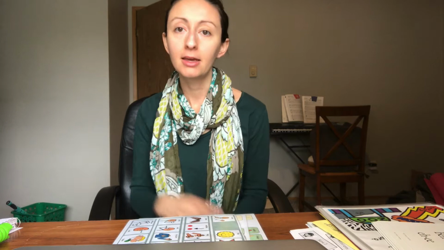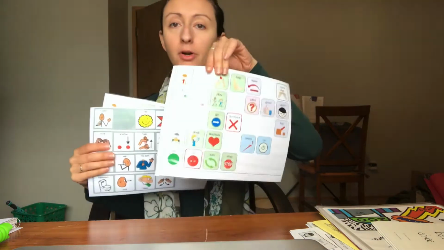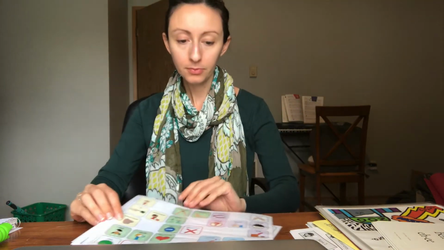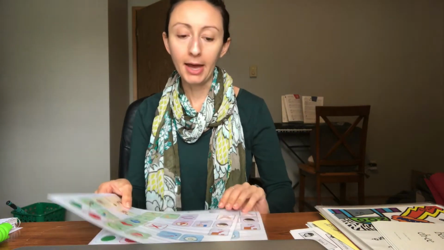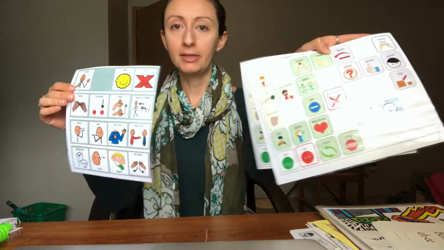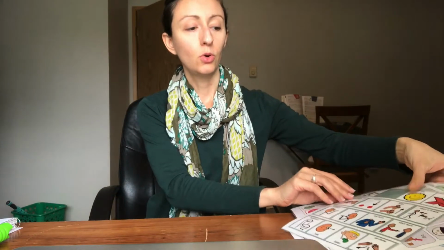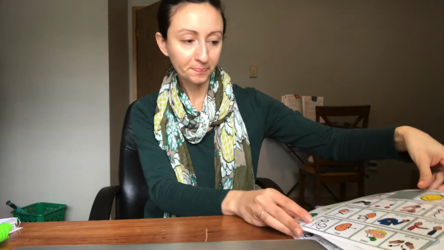AAC stands for Augmentative and Alternative Communication, and that can be anything from no tech, like signs, gestures, and pointing, to low tech, like a communication board or other picture symbol, or high tech, like an iPad. Today we're going to be focusing on these different examples of core boards or communication boards or low tech AAC.